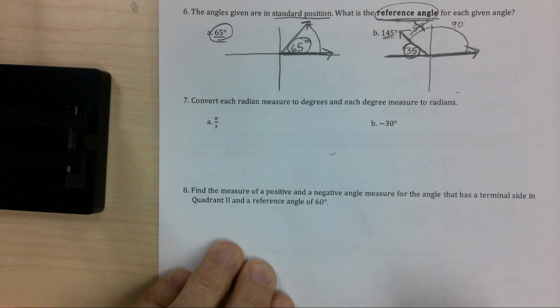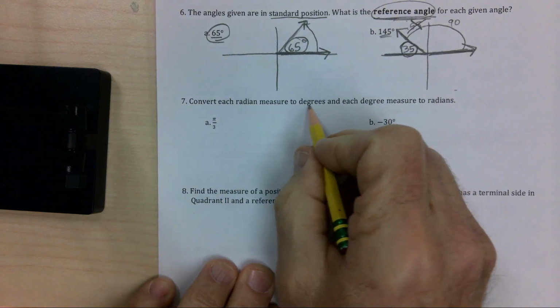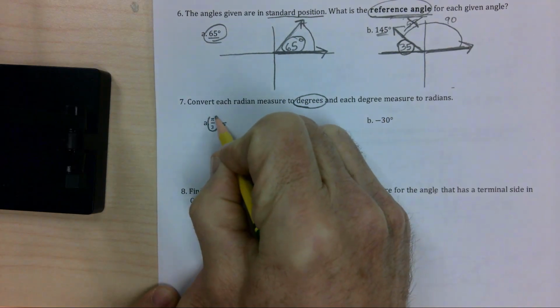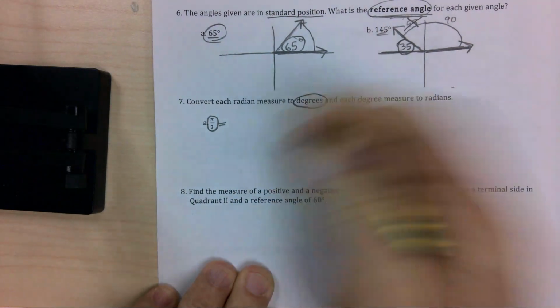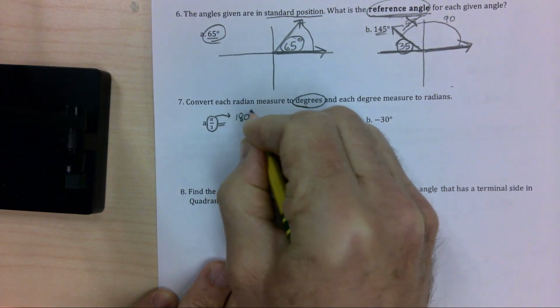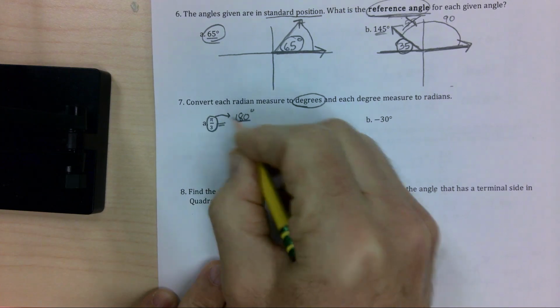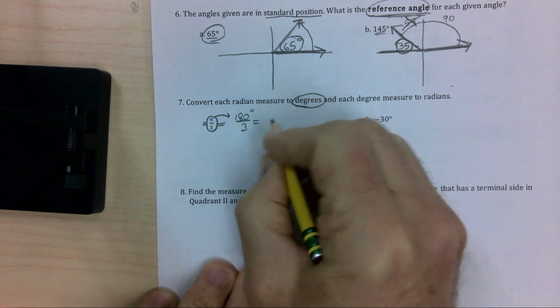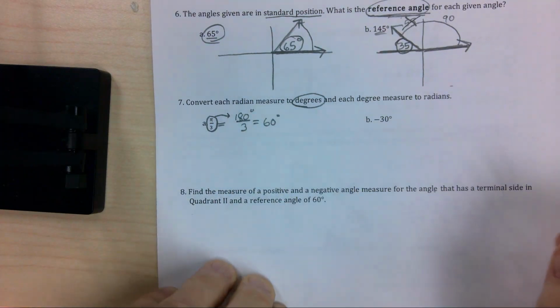Here we go. Convert each radian measure to degrees. Well, these are the easy ones. You might have this memorized. Pi over 3 is just 60. If you don't have it memorized, remember pi is 180. You can always substitute 180 in for pi when you're dealing with radians. Divided by 3 is 60.